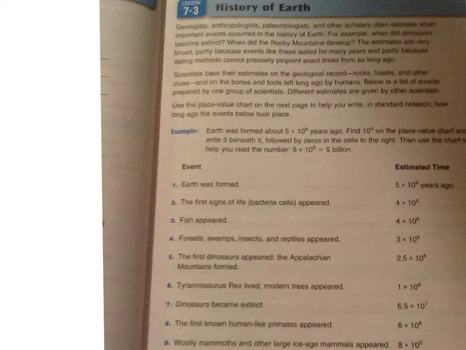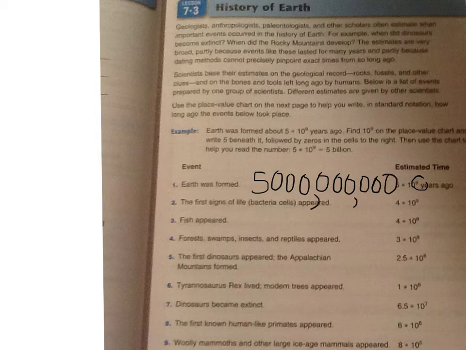All right, going ahead and taking a look now. Number 1, Earth was formed 5 times 10 to the 9th power. Well, what does that really look like? How many years ago was that? Well, 5 is going to be our number, and we're going to have that many zeros. We should have learned that from lesson 7.2. So we're going to have to add 9 zeros. 1, 2, 3, 4, 5, 6, 7, 8, 9. Remember, every 3 place values, we should have a comma.